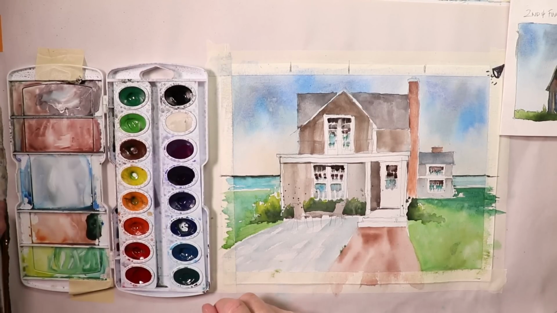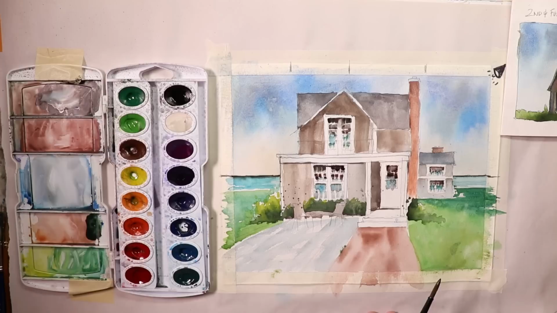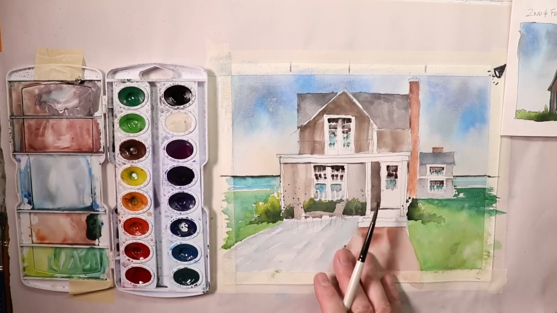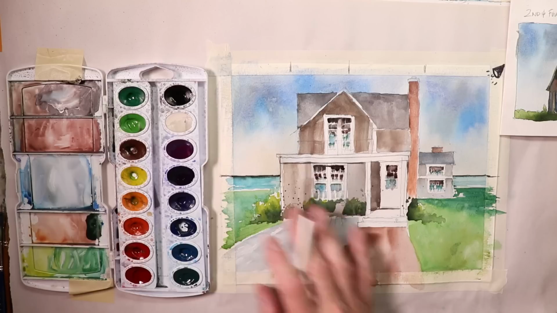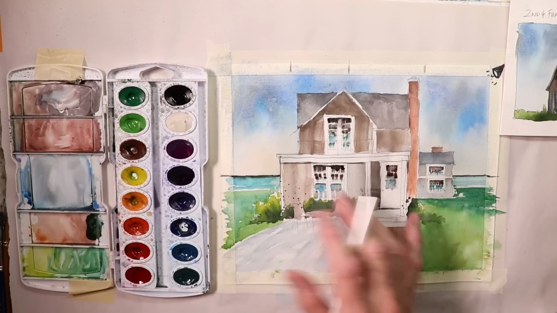Okay, so we're continuing on here. We're getting into our darker darks, the darkest darks of our painting, the shadows, the darks. That will actually create a beautiful look for the whole painting. It'll just bring everything together.